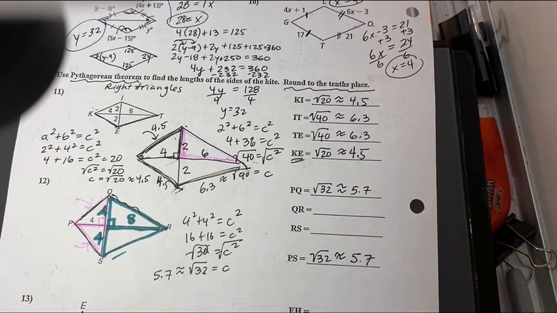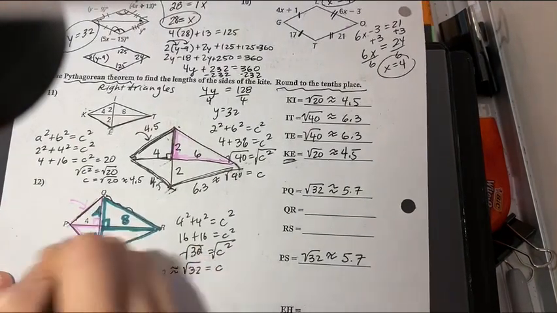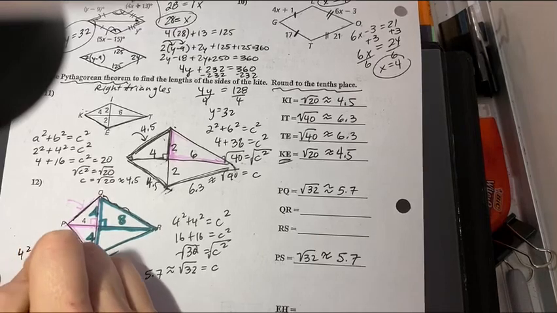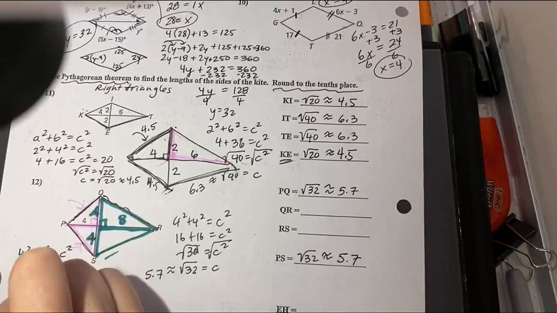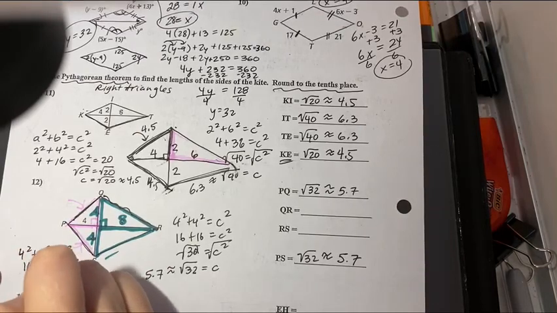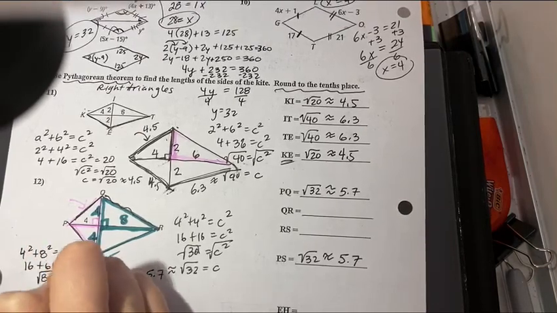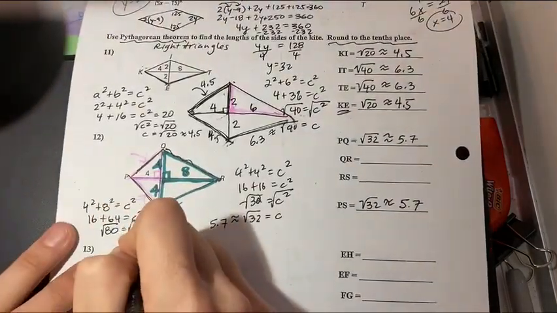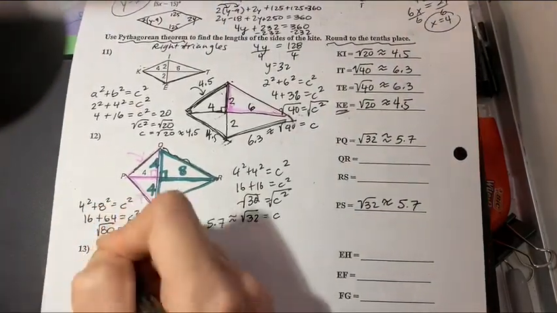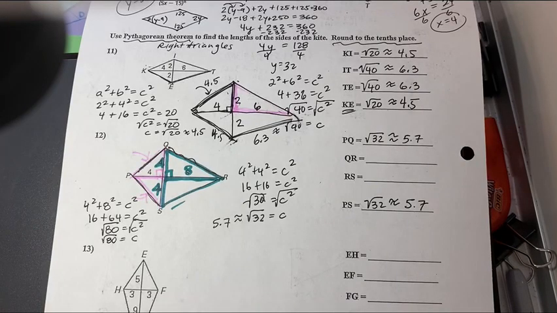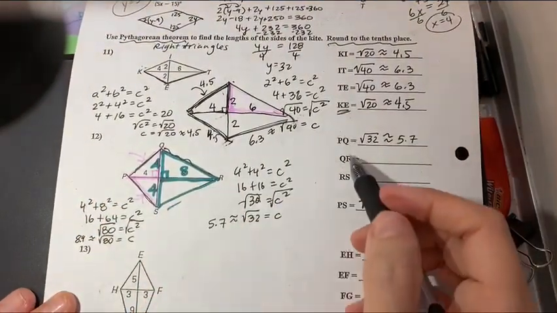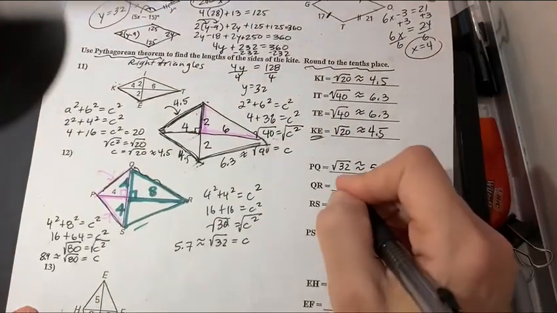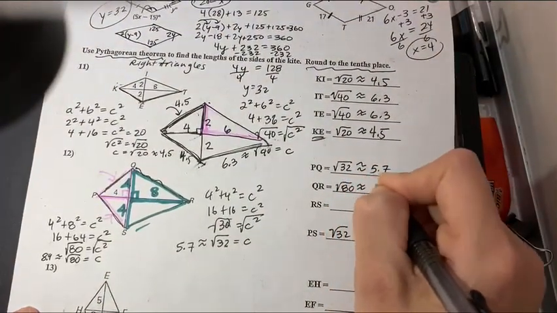So let's do that. 4 squared plus 8 squared would equal c squared. 16 plus 64 is c squared. 16 plus 64 is 80. Okay, so c squared is 80. Let's take the square root of both sides because I'm interested in c. So c equals the square root of 80. Using our calculator, let's see what that decimal would be. I get 8.9. So QR and SR would be the square root of 80, or 8.9.